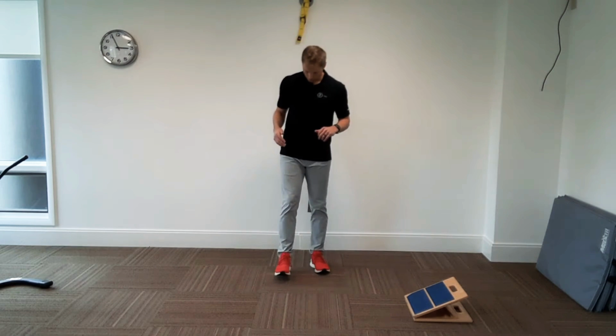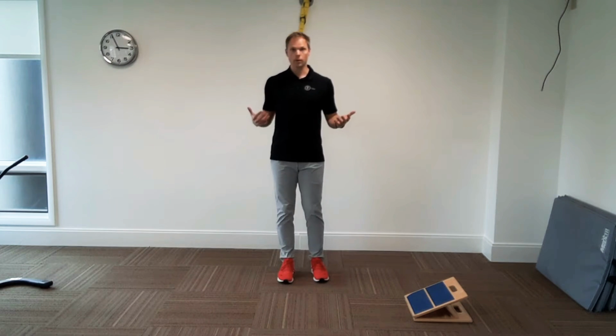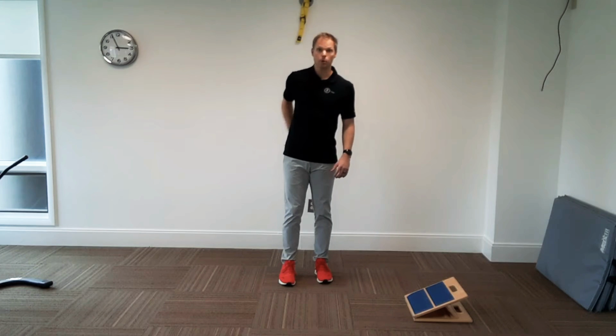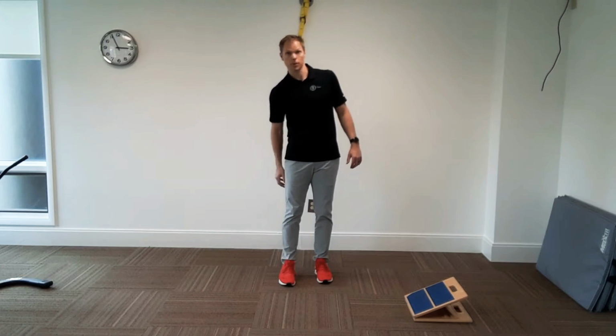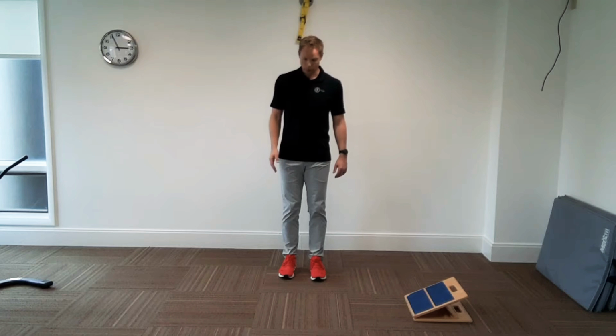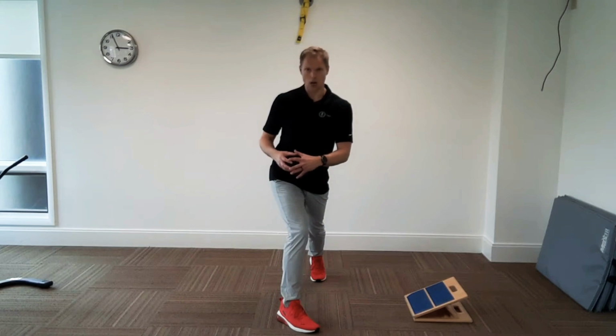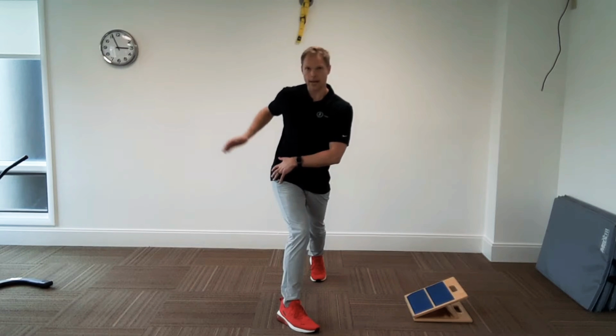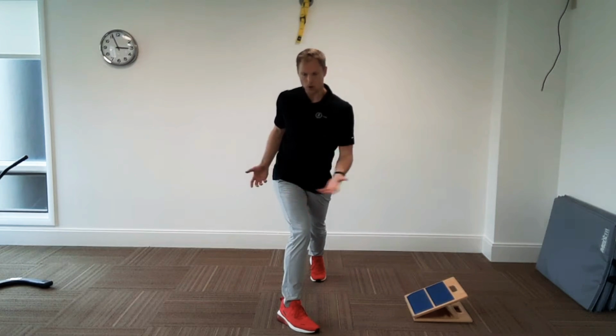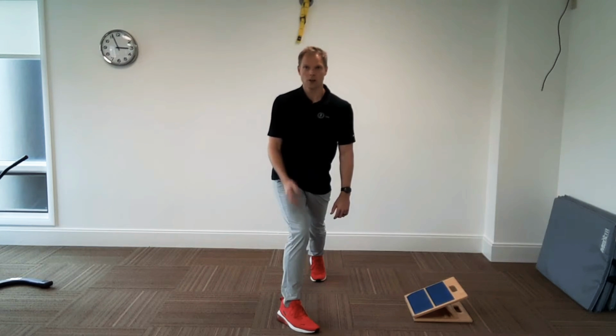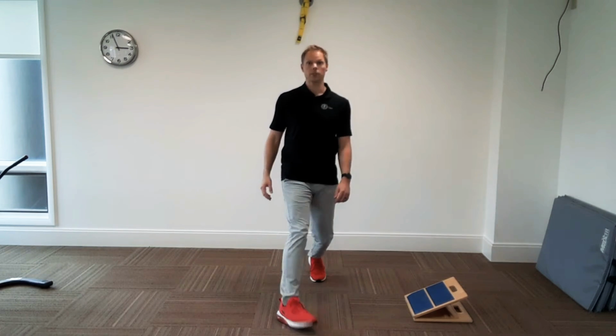Tweak we could use is to get more eccentric load out of that posterior lateral hip and hamstring complex. We'll take the right foot, internally rotate it, and that causes more eccentric load to happen to that right posterior lateral hip and hamstring, hopefully creating a more successful right anterior lunge for that athlete.